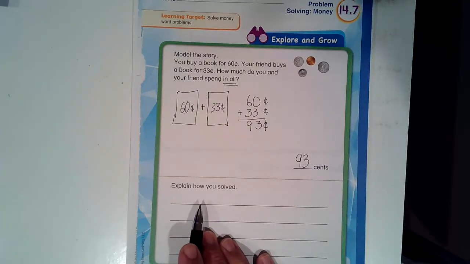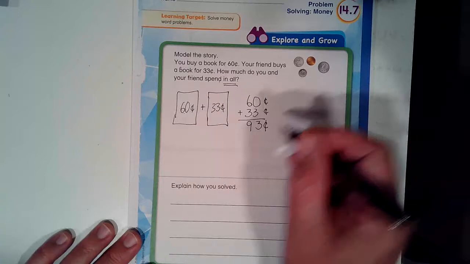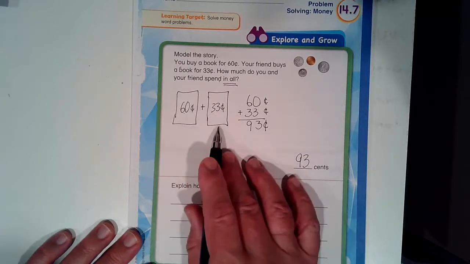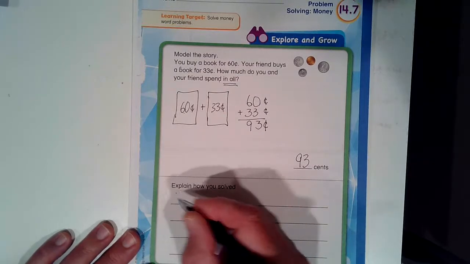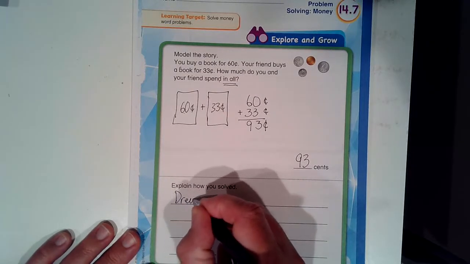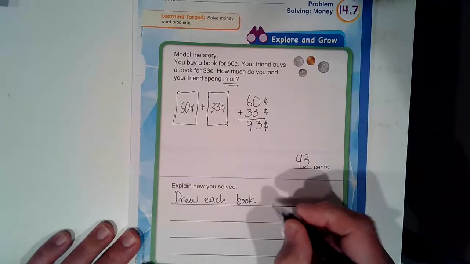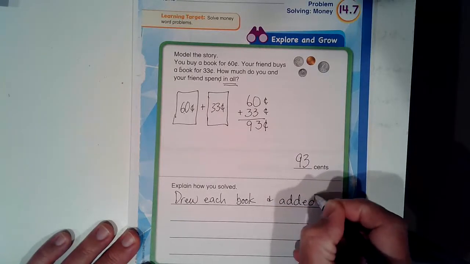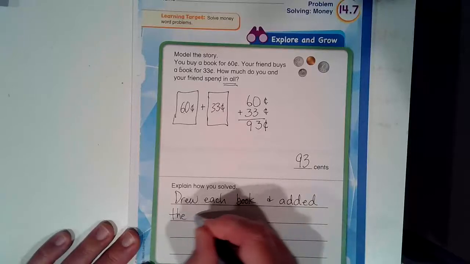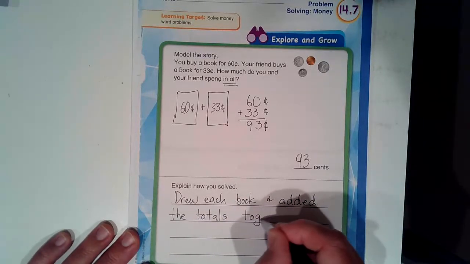So, explain how we solved. How did we solve? We solved by looking at each book, how much it was, and then adding the totals together. So, I drew each book and added the totals together.